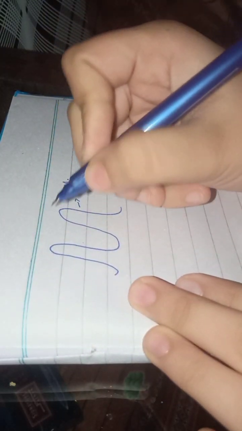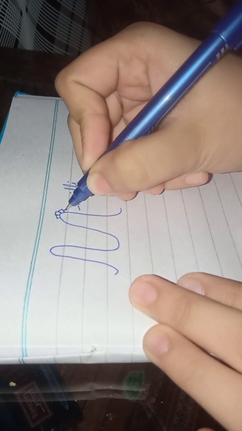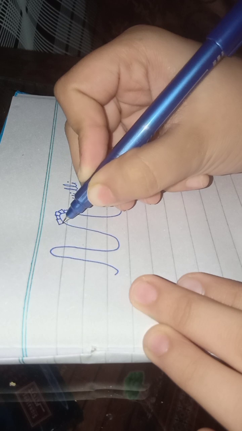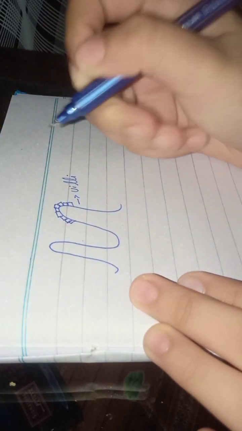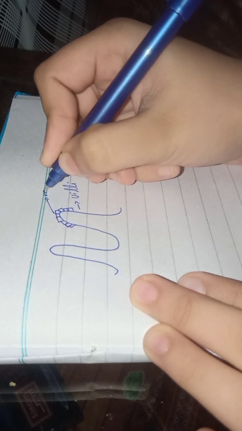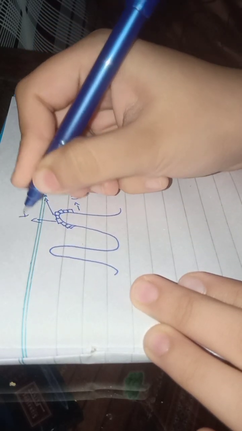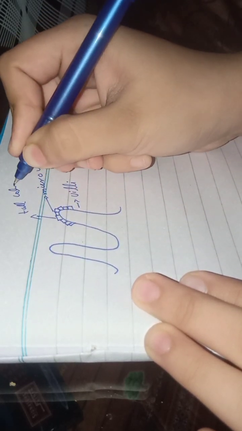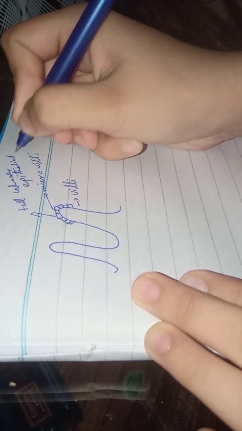If we magnify the structure of the villi, you can see on the outer side some cells are present like this. These cells are called tall columnar epithelial cells.